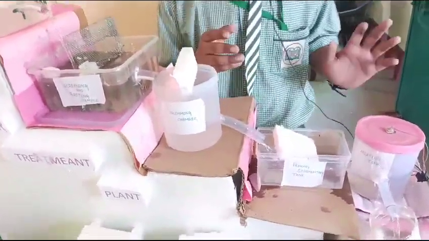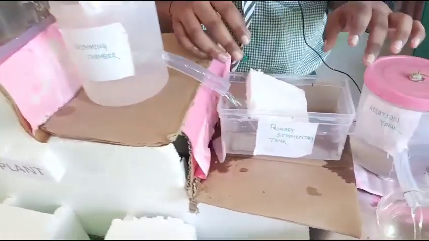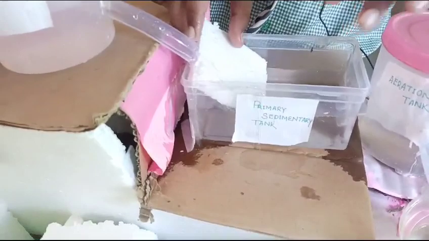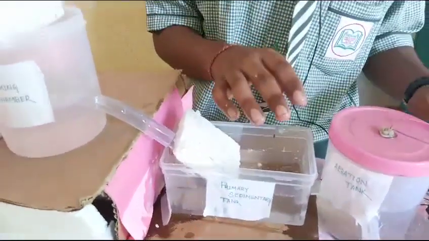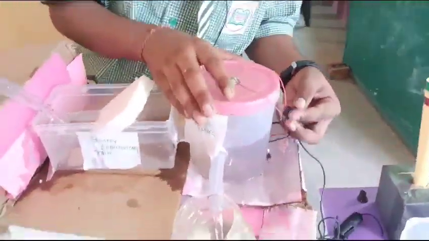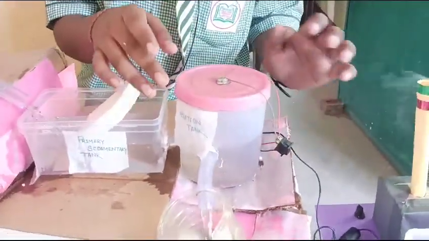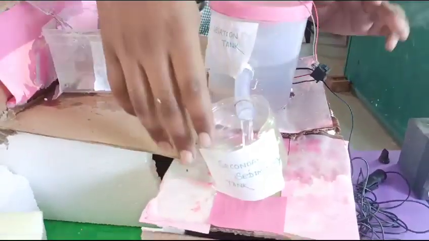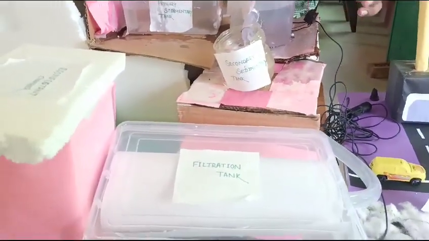In the skimming chamber, there is a skimmer which separates the grease and oil from the water. Then the water enters the primary sedimentation tank. In the primary sedimentation tank, some fine particles like sand are separated from the water. Then the water enters the aeration tank. In the aeration tank, there is a fan and bubbles are formed. And microorganisms are separated. Then the water enters the secondary sedimentation tank. In the secondary sedimentation tank, the fine and some small particles like pebbles are separated here.